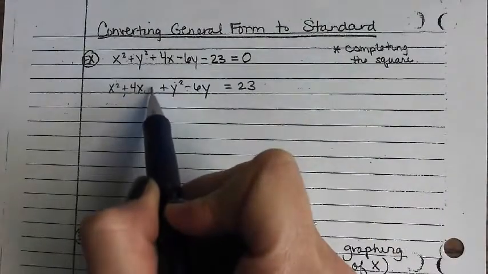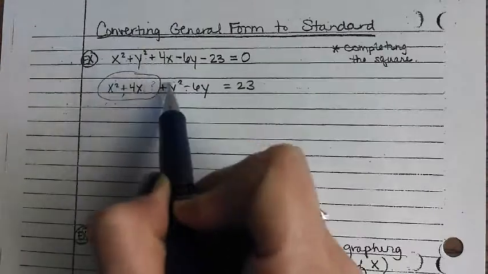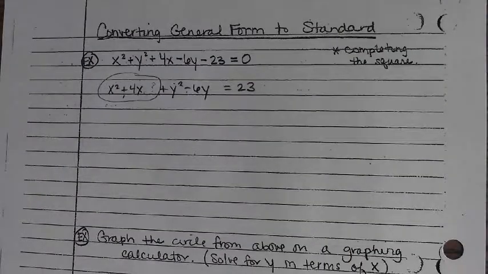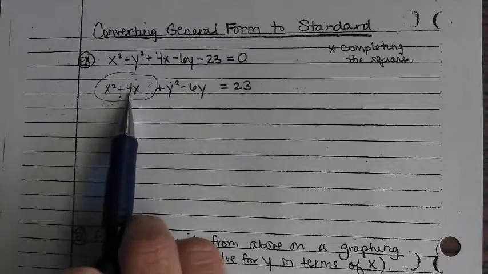So what is the magic number here that's going to complete this perfect square trinomial? Aiden? 4. And how'd you get that? Right. Yep. So take half of that, which is 2, and square that number, which is 4.